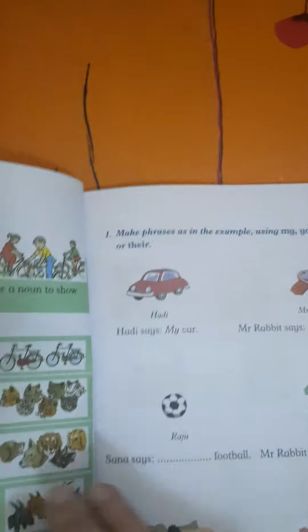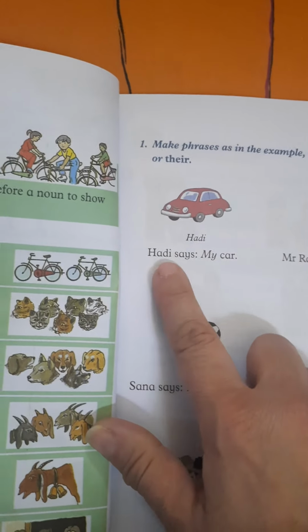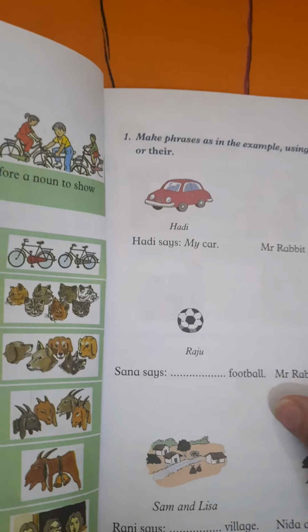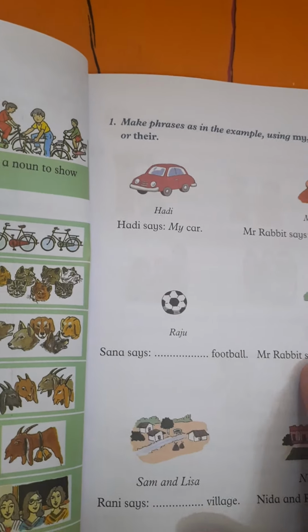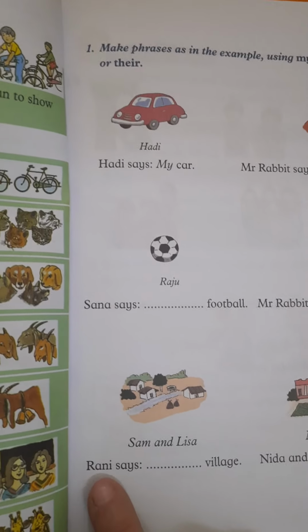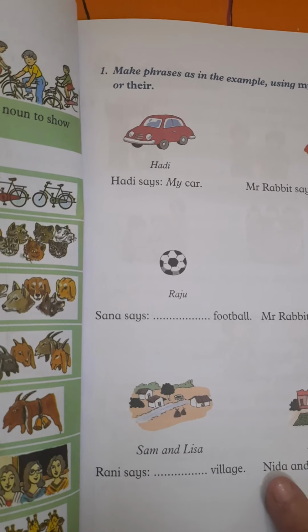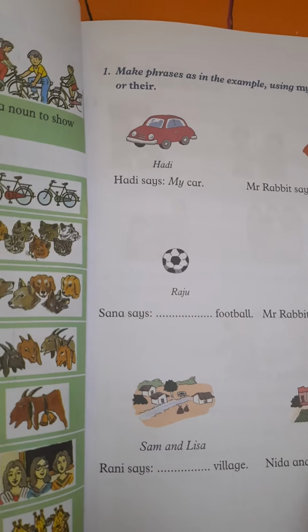Make phrases in the example using my, your, his, her, our or their. Hadi says, my car. Mr. Rabbit says, his watch. Sana says, Raju's football. Mr. Rabbit says, Alice's garden. Rani says, Sama and Lisa's village. Nida and Rahil say, Nida and Rahil's school comes here, their school.